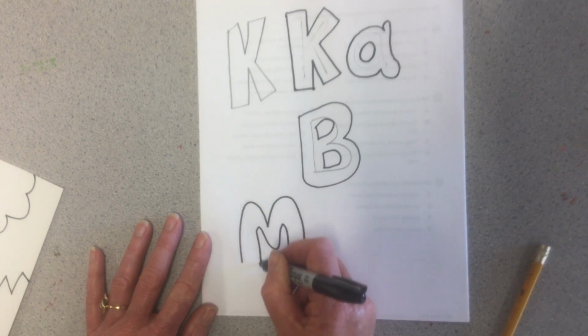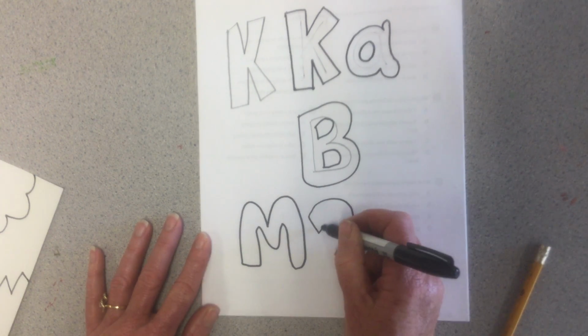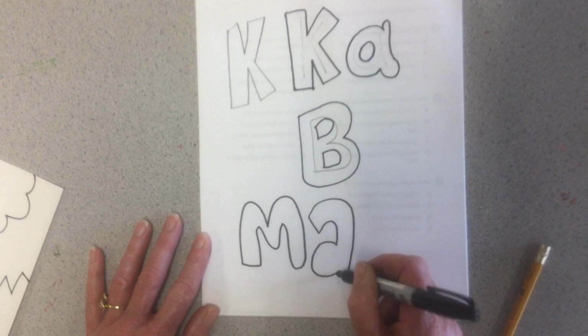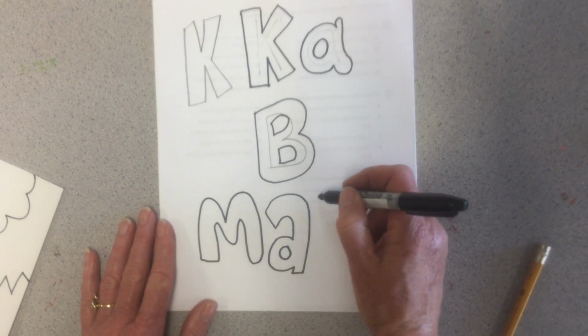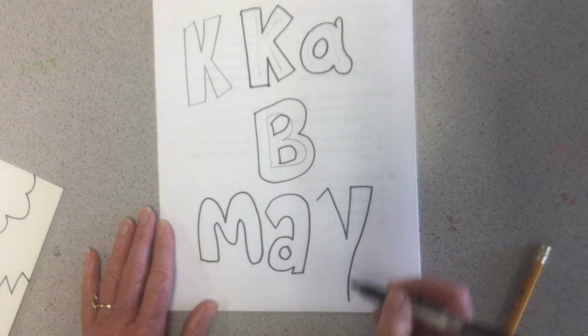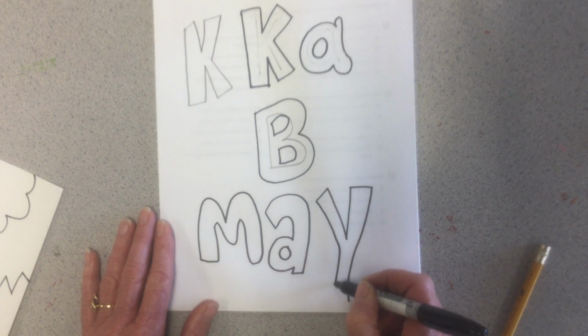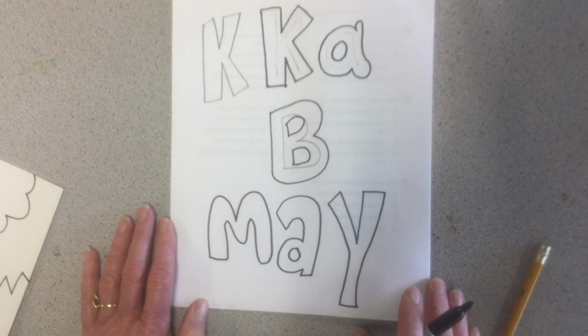You're just using a scratch piece of paper and you're just practicing making block or bubble letters. Just do whatever letters you like to practice. It doesn't even have to say anything. You may do whatever letters you like. I just want you guys to practice that.